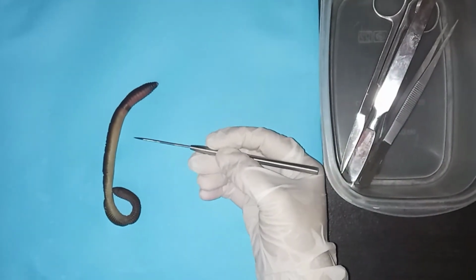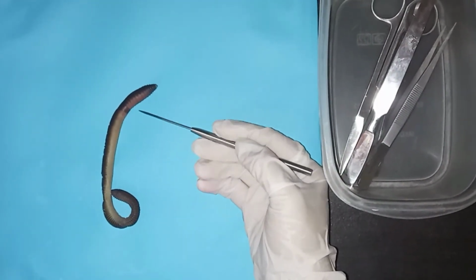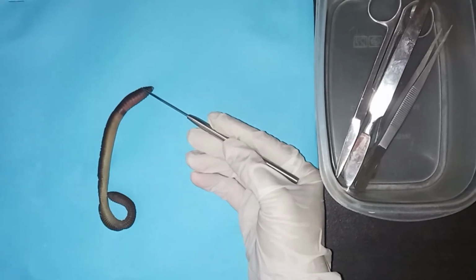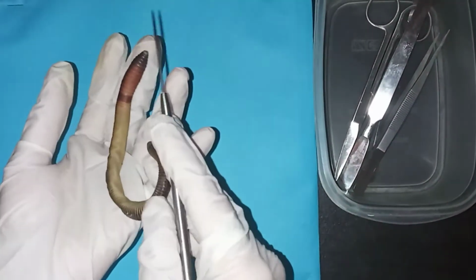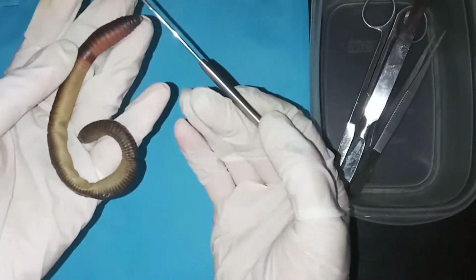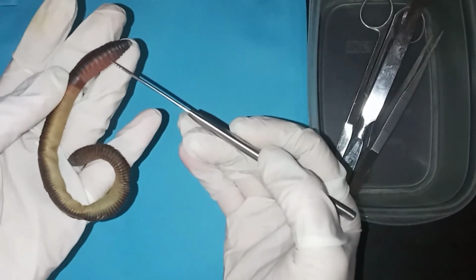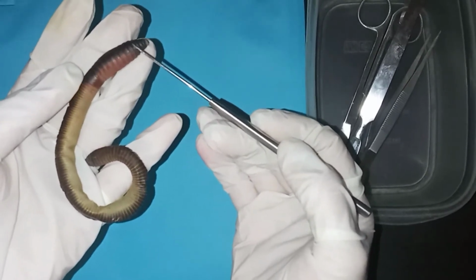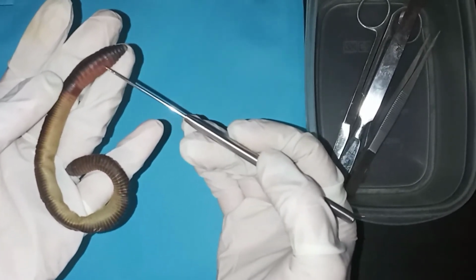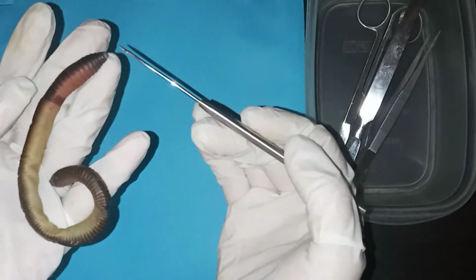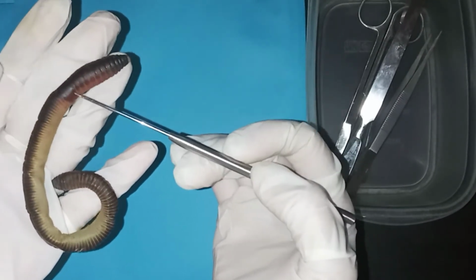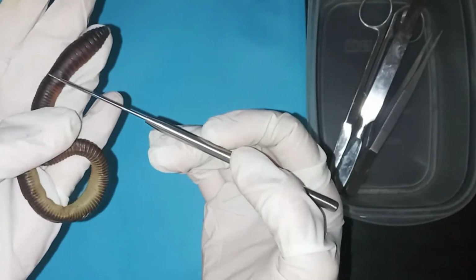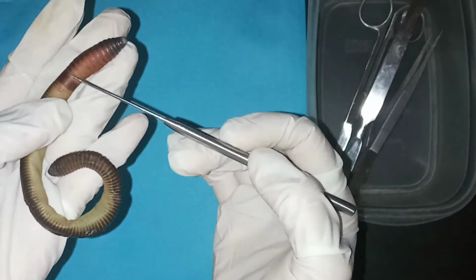Earthworms are segmented worms, and as you can see, its body is divided into many segments. These tiny segments are each separated by a thin wall called septum. Earthworms are also clitellate worms, which means it has a clitellum, which is involved in their reproduction. So this is their clitellum.